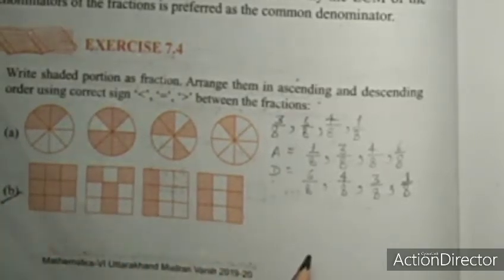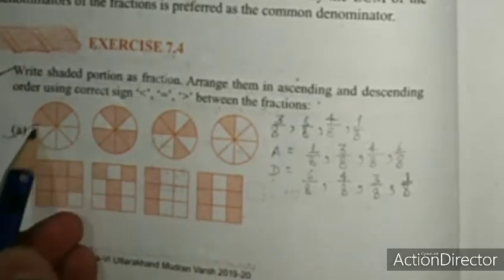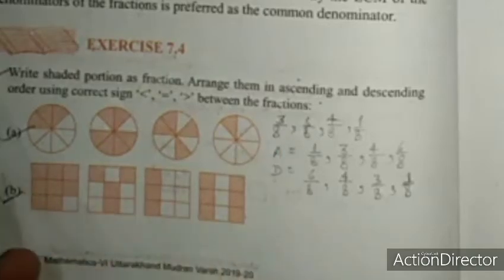Now students, the second question is homework for you, and you will solve the second question in your book and you copy down question number one, the first part of this question, in your fair notebook.